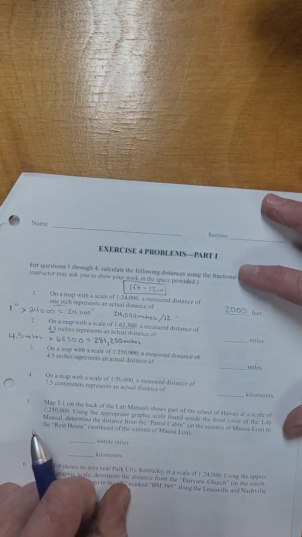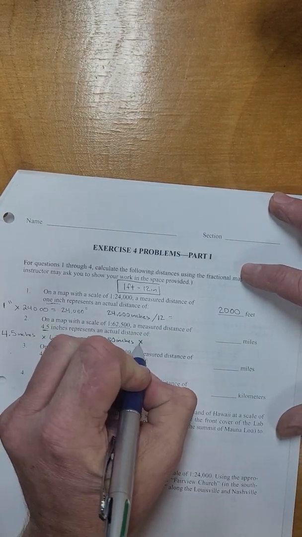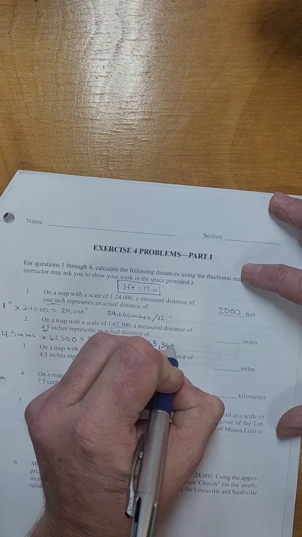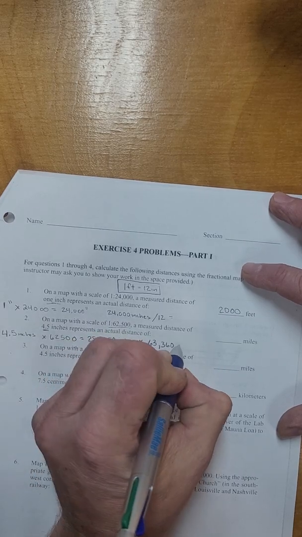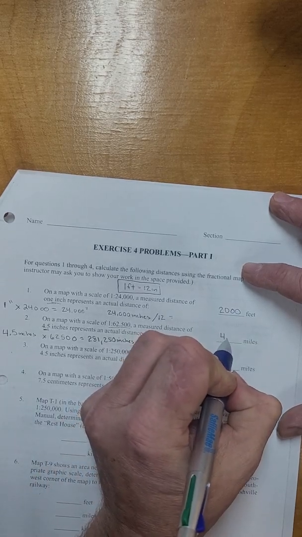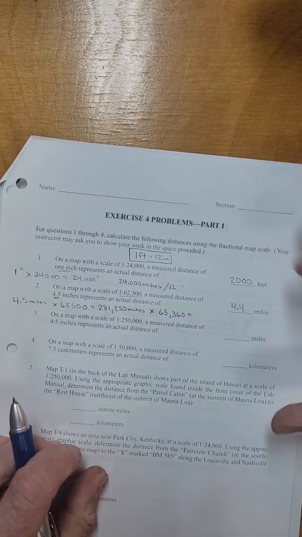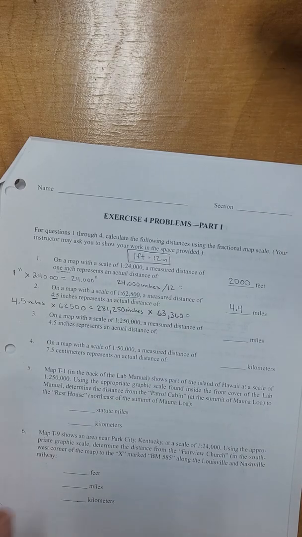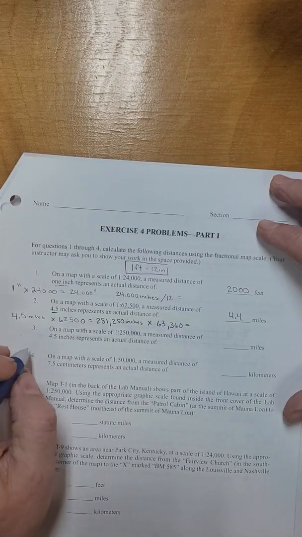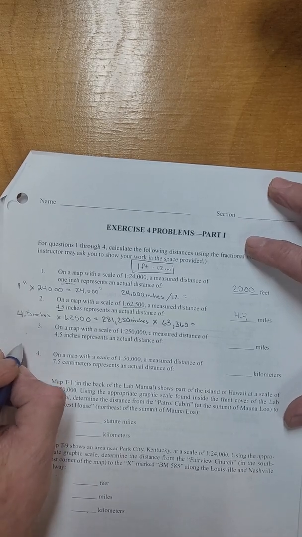Then we need to convert that to miles, and the number that we'll multiply by is 63,360, and that will give us miles, which is approximately 4.4 miles. Okay. And sometimes, these answers could be off by very little due to rounding differences. Somebody rounds to a smaller number, and that's okay. It's the process that counts.